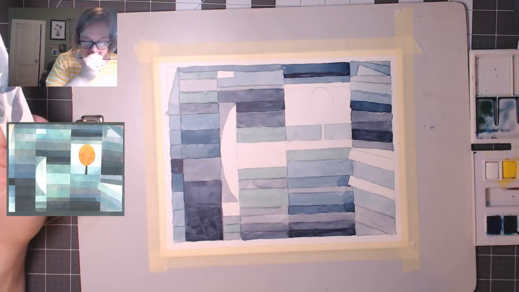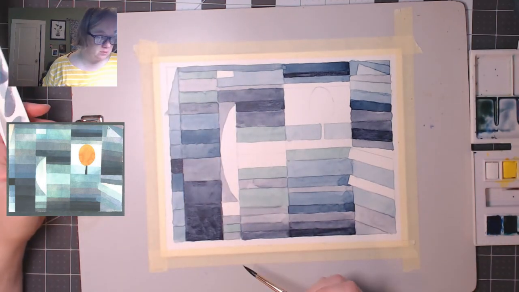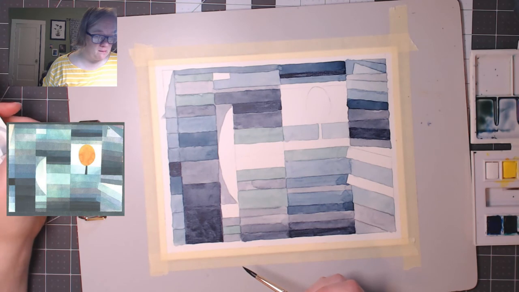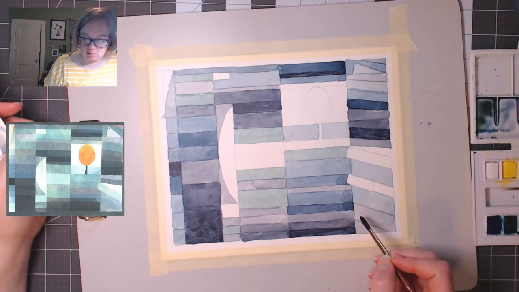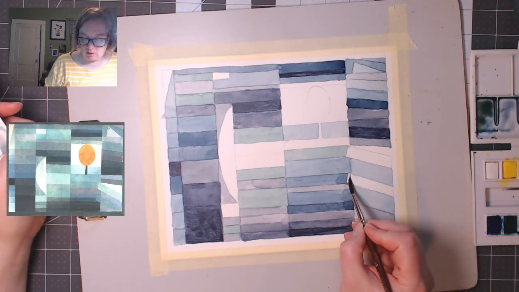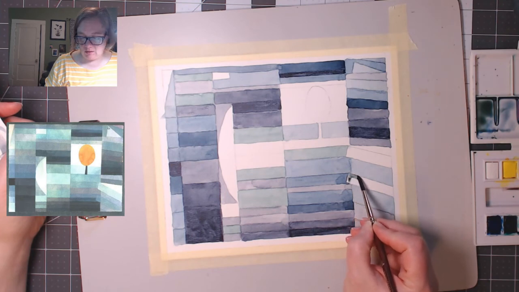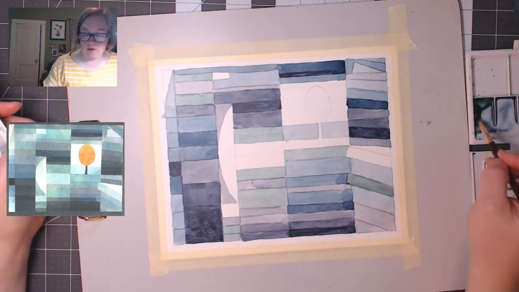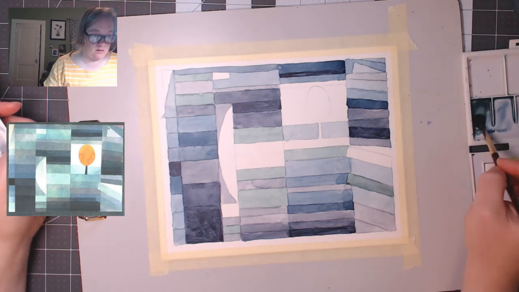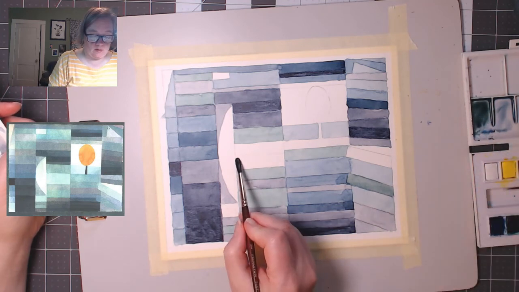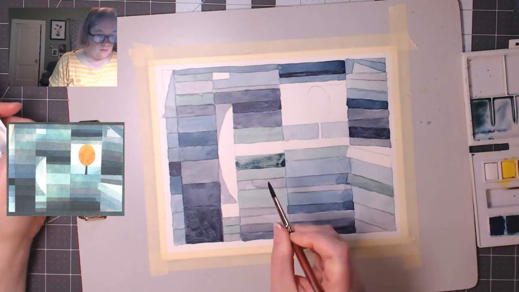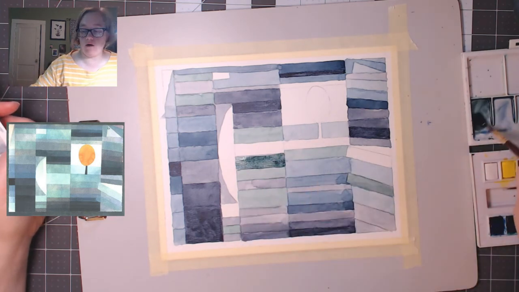Okay. So, this is a darkish green over here. Kind of put this green here. So I'm going to add water to this. Good bit.